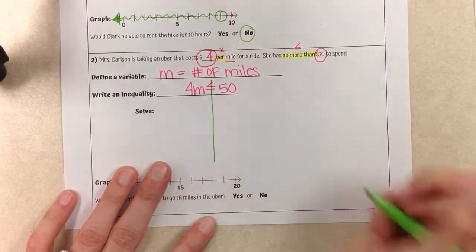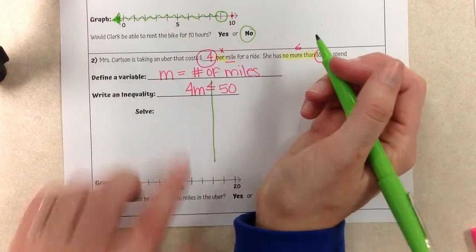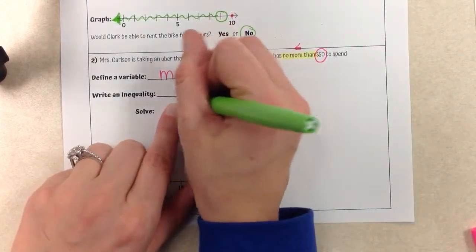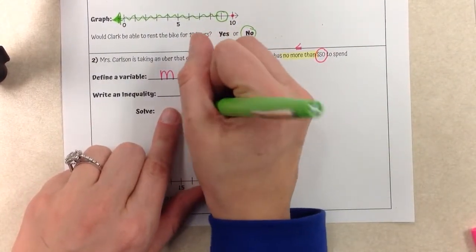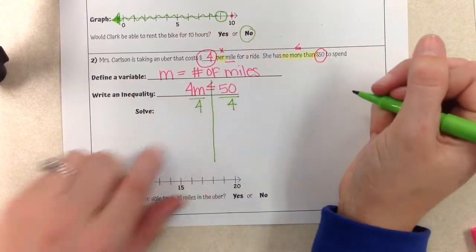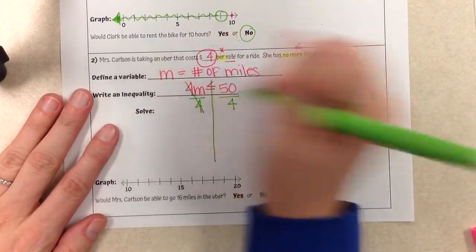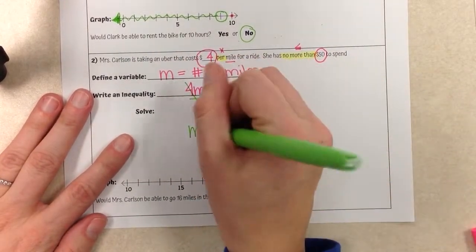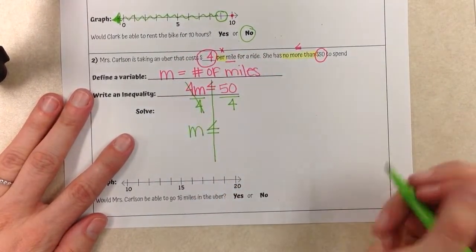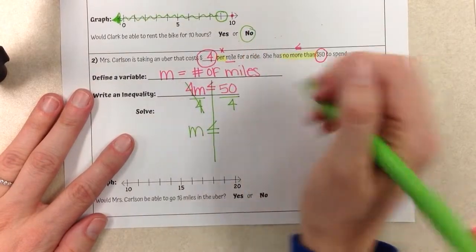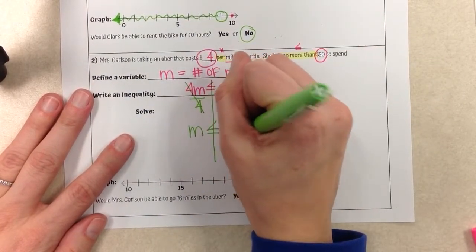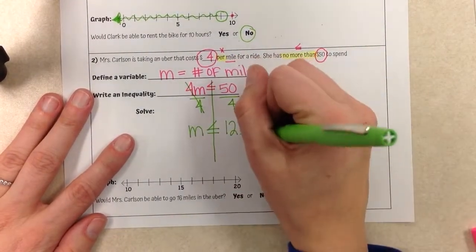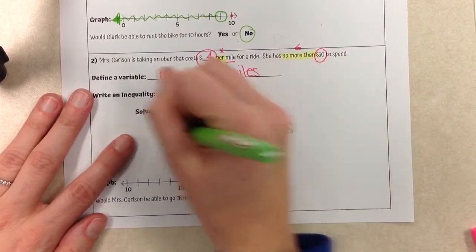Draw my line down the inequality sign. On the side with the variable, it's being multiplied by 4, so the opposite is to divide each side by 4. It cancels out on the side with the variable. Bring down our inequality symbol of less than or equal to, and then 50 divided by 4 is 12.5. And we're talking about miles.